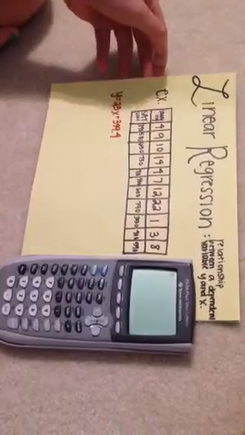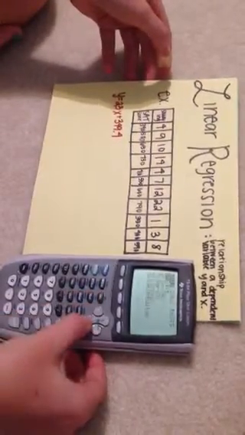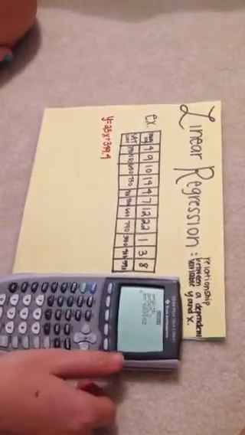Unit 1. Linear regression, the relationship between a dependent variable of y and x. In the example, we use the time you take studying compared to SAT scores. So you would enter your data at stat, and then edit, enter all your data, then go to stat, over to calc, 4, and you'd get the equation of 23x plus 349.4.